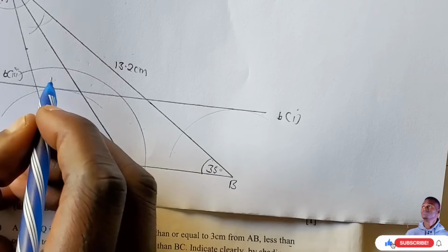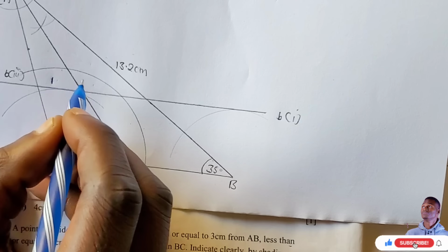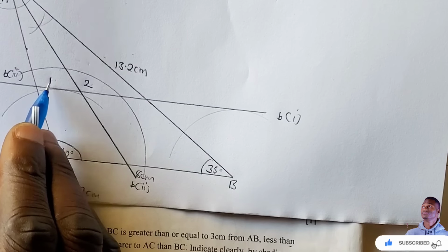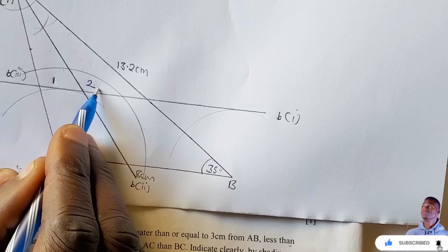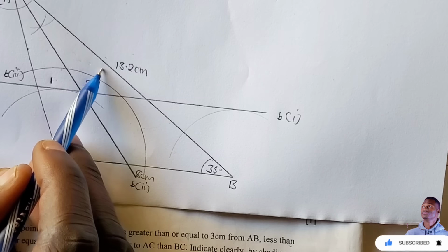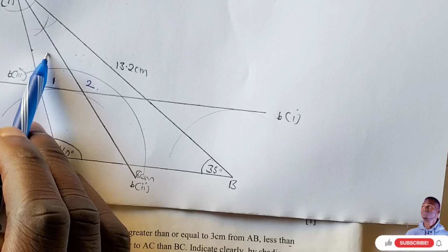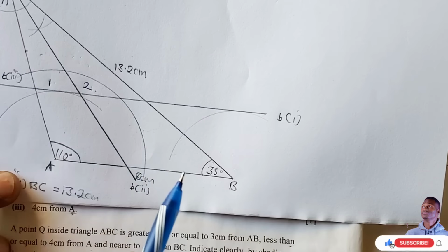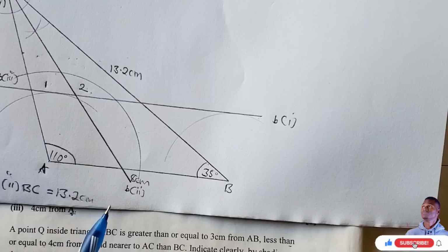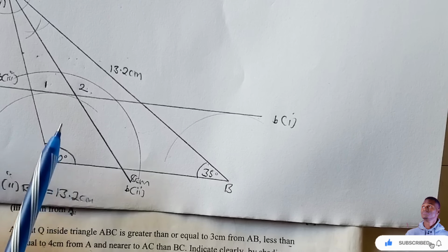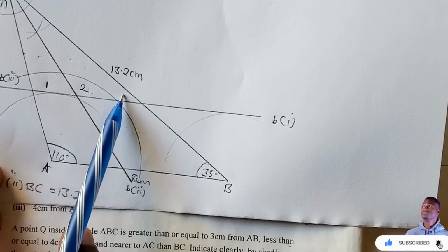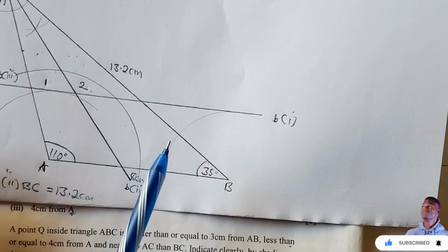So we have now excluded this side because it is greater than 4 centimeters from A. Now we still have to decide between this side or this side. So I'm going to use equidistant. Good.